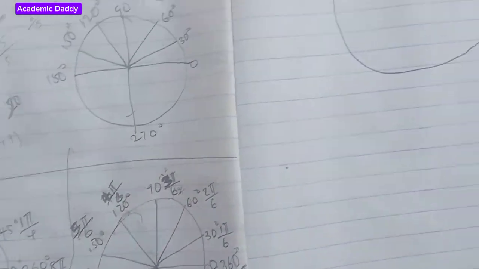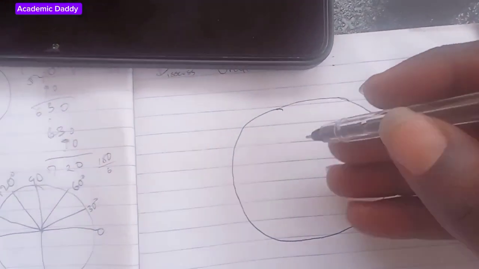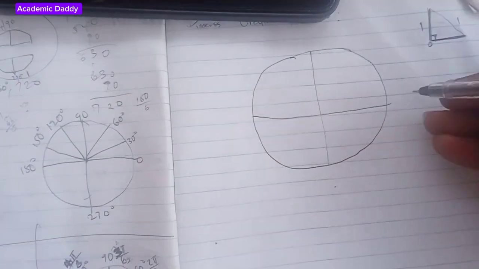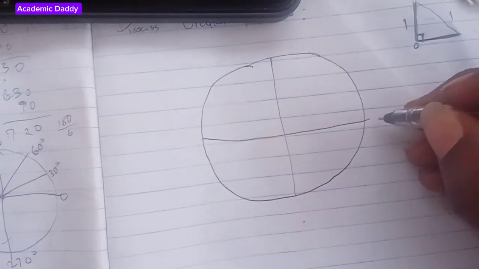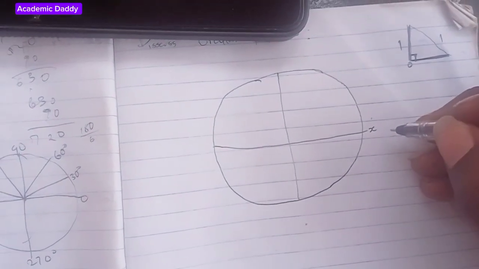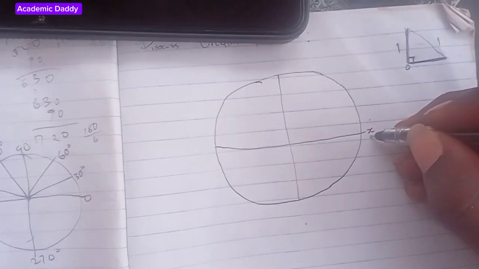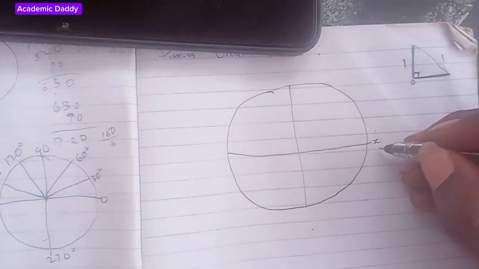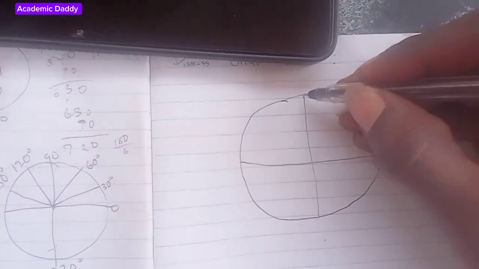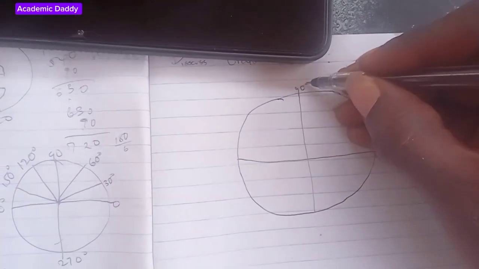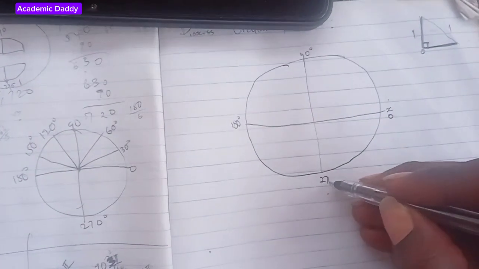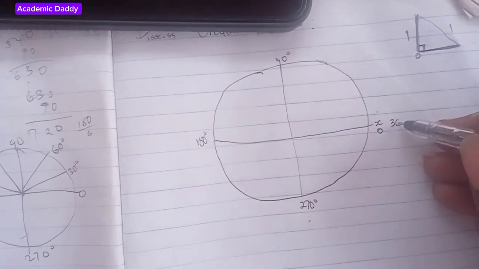Looking at this, first of all, let's say this is a circle. If I divide this circle this way, up and down, the vertical axis and the horizontal axis, I can easily see that this side is for x, and this side is 0. Then this side is 90 degrees, this side is 180 degrees, this side is 270 degrees, and this side is 360 degrees.